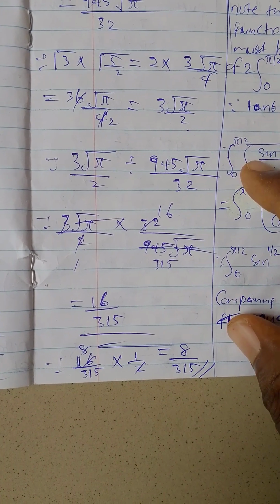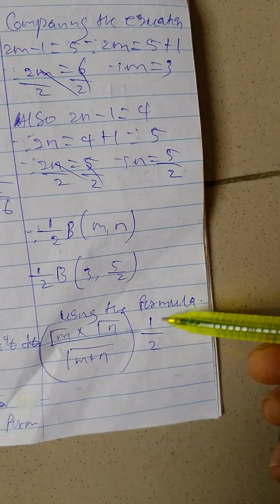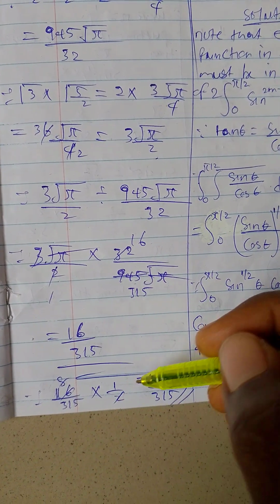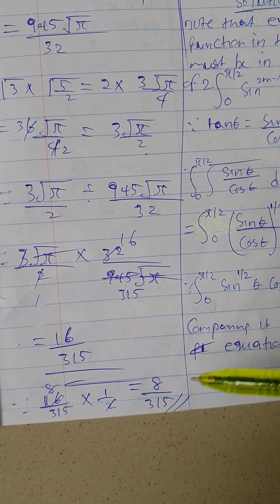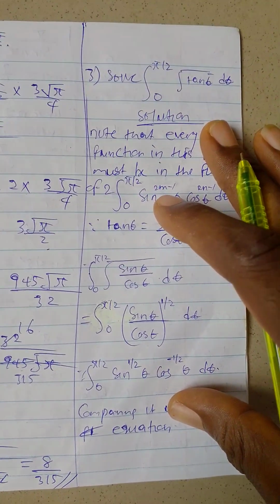Now, also remember that this whole thing is being multiplied by half, as usual. So if you multiply this thing by half, 2 here, 1, 2 into 16 is 8, which is equal to 8 over 315. Very, very simple. Now, number 3 question.